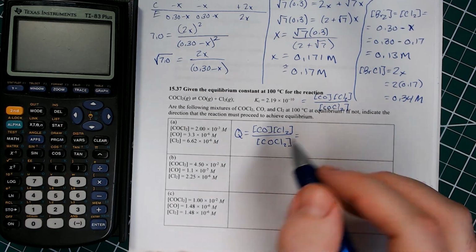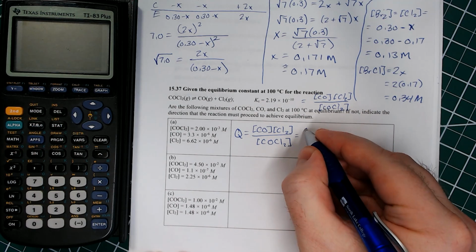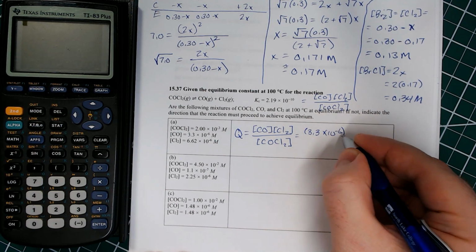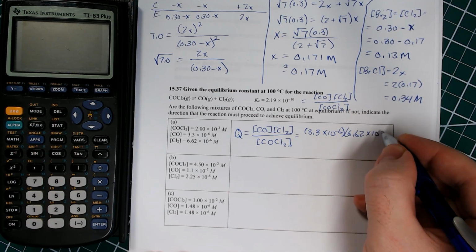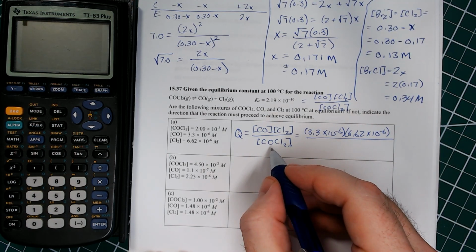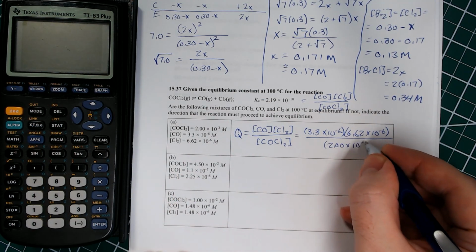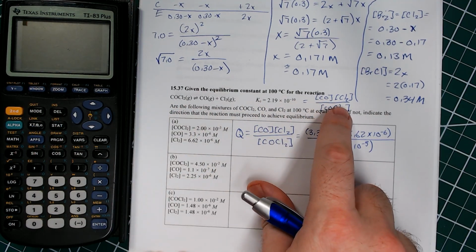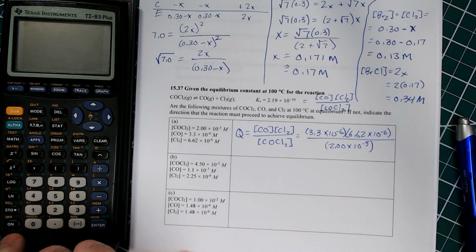In this particular scenario, our carbon monoxide is 3.3 times 10 to the negative 6. Cl2 is 6.62 times 10 to the negative 6. And then the concentration of COCl2 is 2.00 times 10 to the negative 3. And just checking, there's no coefficient, so that means all the exponents are 1. It's always a good idea to check that when you're setting up a problem.